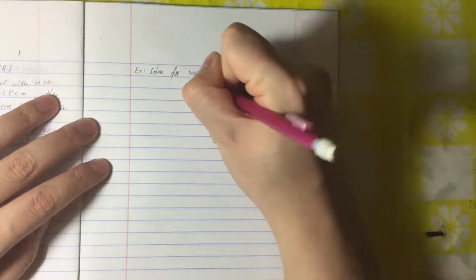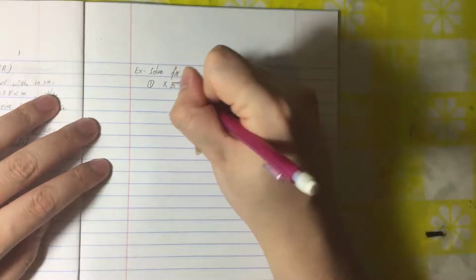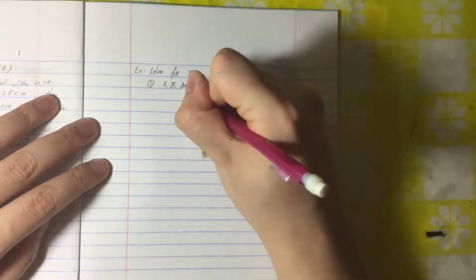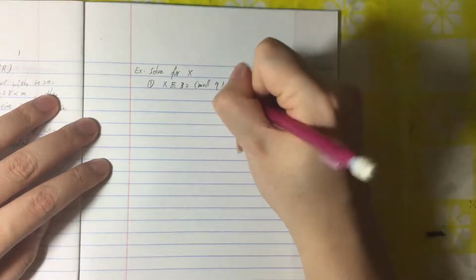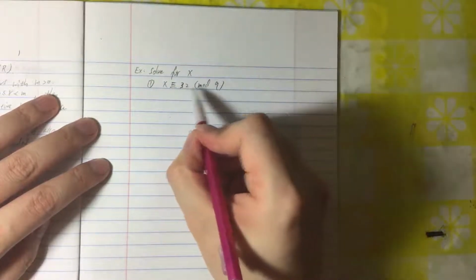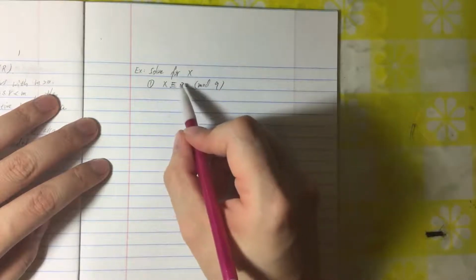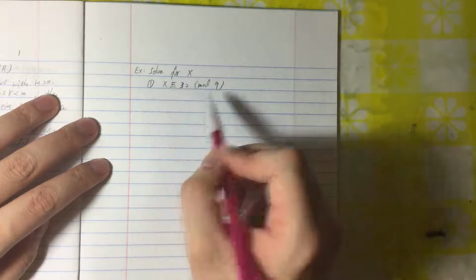Solve for x. x is congruent to 32 mod 9. This is called a congruence. This is not an equation. This is called a congruence.